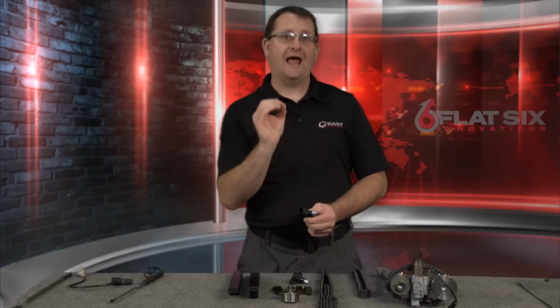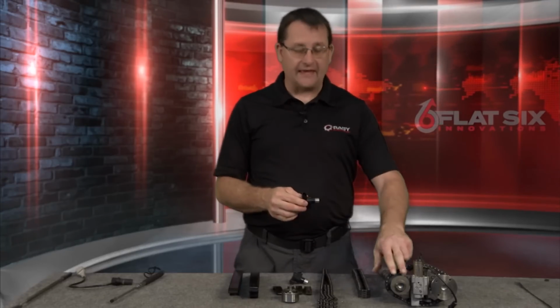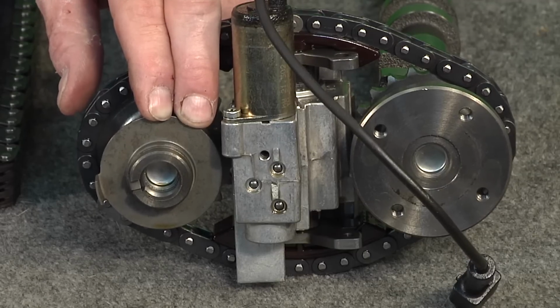It doesn't say anything about short to ground or shorted or anything like that. It says sensor out of range. That is key because what that code is reporting is that what this sensor is reading is out of range. That would be the camshaft position being out of range.